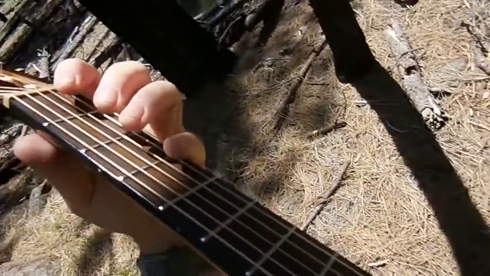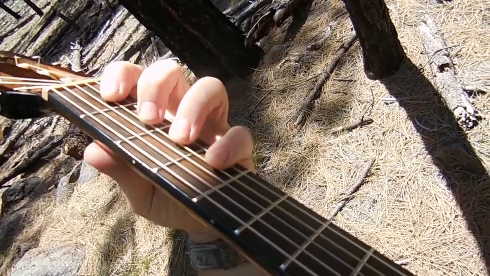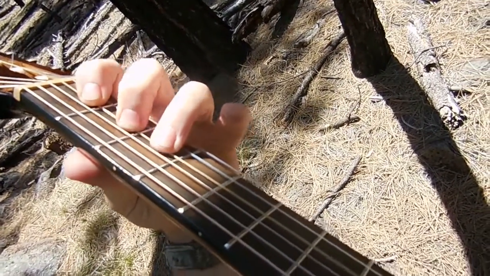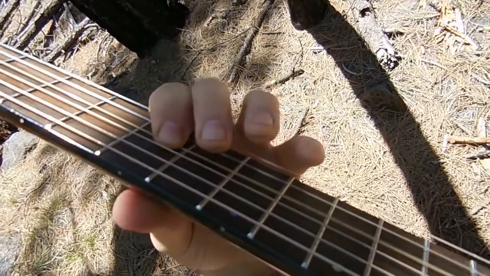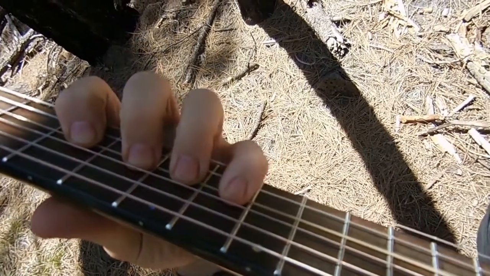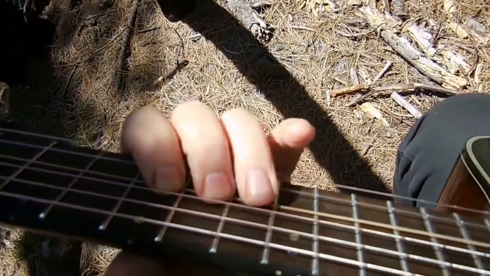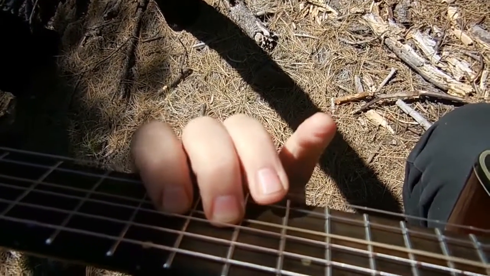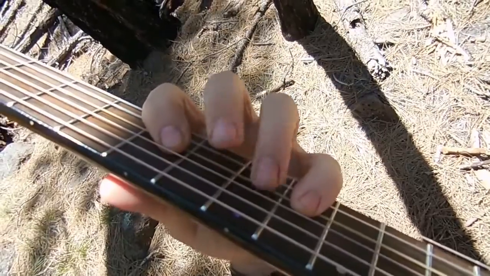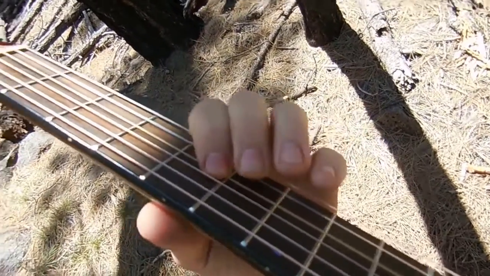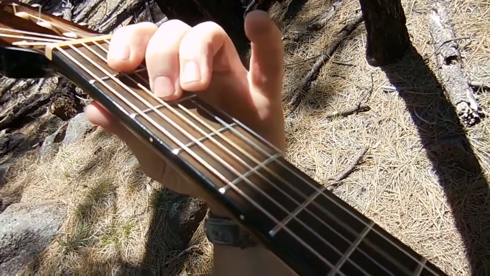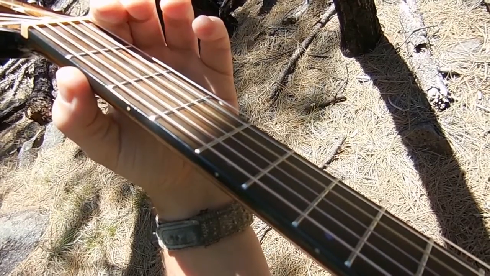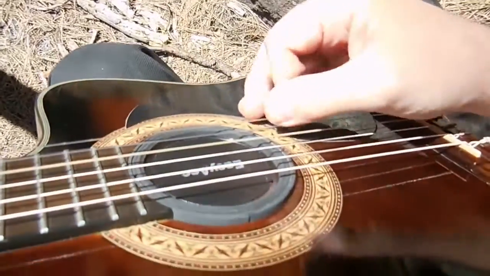For the G string, you will play the G chromatic scale. G. G sharp. A. A sharp. B. C. C sharp. D. D sharp. E. F. F sharp. G. G flat. F. E. E flat. D. D flat. C. B. B flat. A flat. G. For the B string, you will play the B chromatic scale.